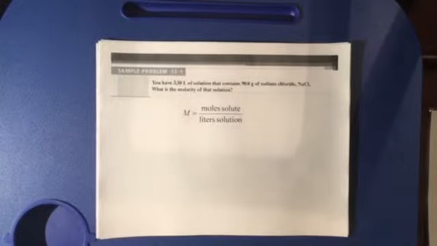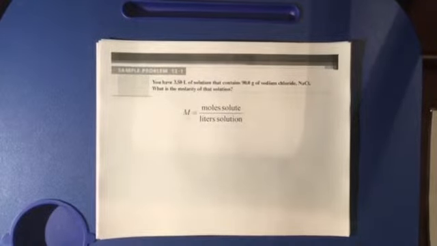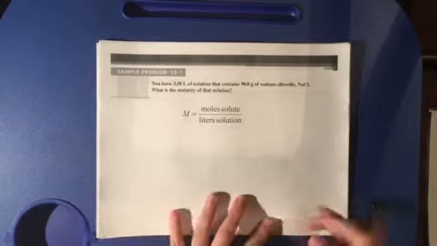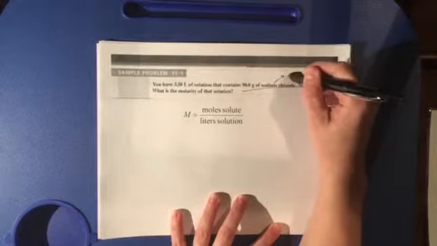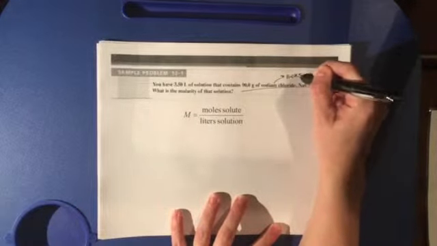So now for calculations. It says you have 3.50 liters of a solution that contains 90 grams of sodium chloride. What is the molarity of that solution? So the first thing I'm going to want to do here is, I'm given grams. I want to convert that to moles.